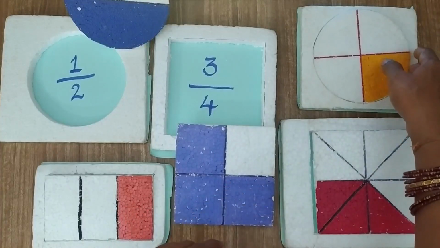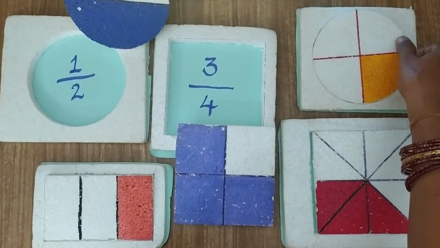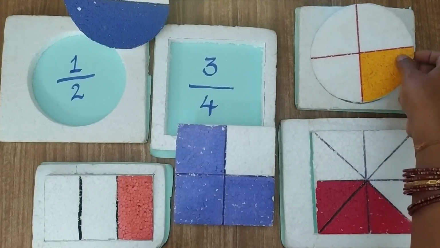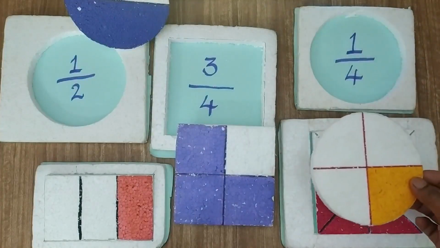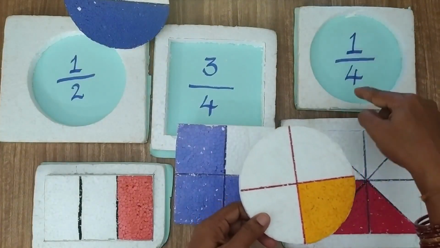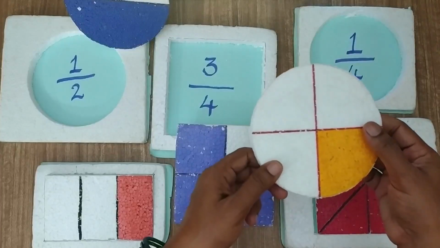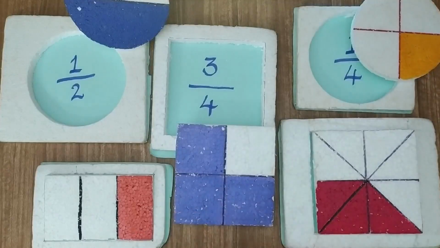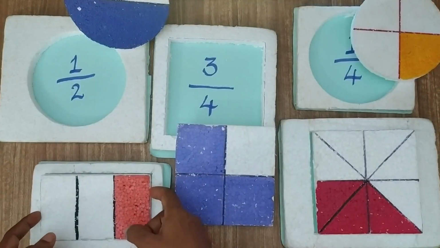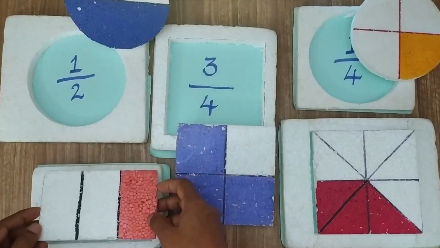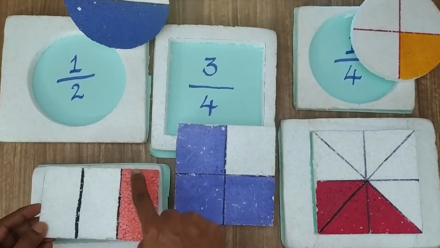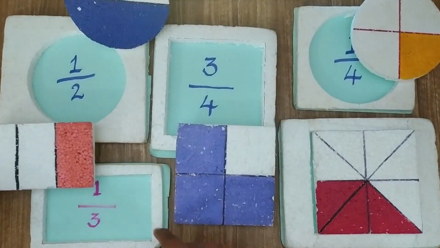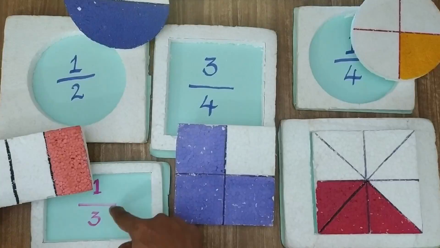Now you try on your own. I will check whether you are correct or not. Yes, 4 equal parts, one part is colored. So yes, you are correct. 1/4 of the circle is colored. Okay? Now we'll move on to this rectangle. How many equal parts? Yes, 3 equal parts. One part is colored. Have a look. Yes, it is 1/3.